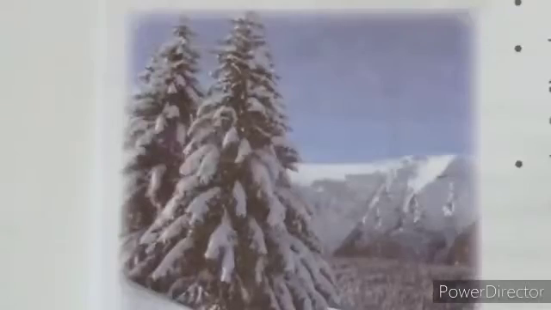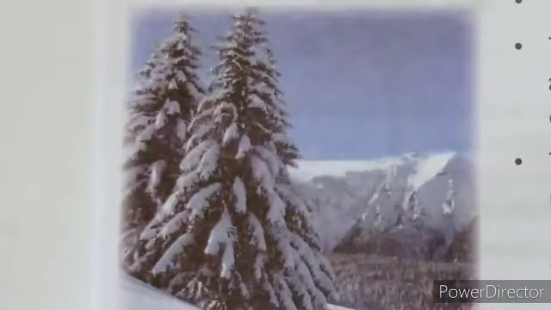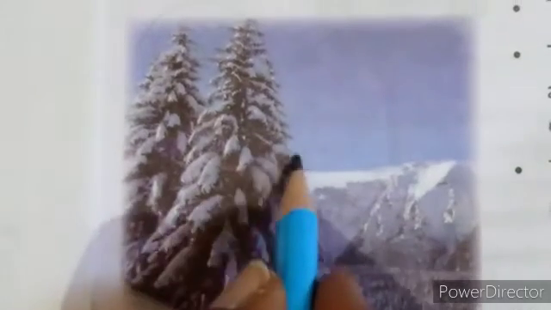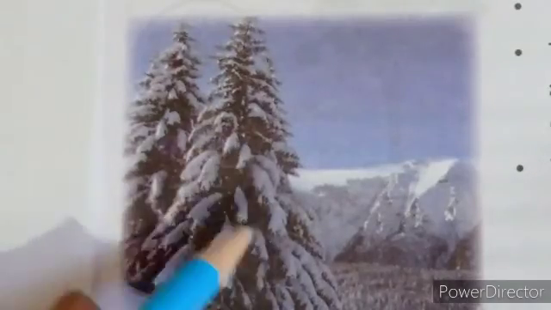The trees in the mountains are straight and tall. The trees in mountains have conical crowns. All of you see here, students. This is a conical crown, right? This looks conical in shape. The conical shape of a tree causes the snow to slide off easily without damaging the tree. When snow falls on the tree, it easily slides off without causing any damage to the trees.